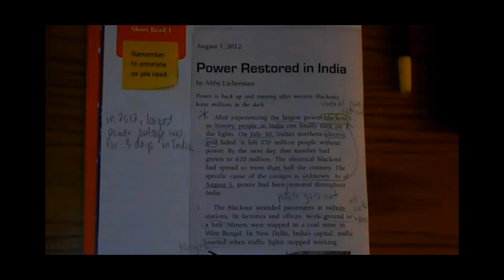Again, you can be imagining 3 whole days with no lights, no TV, no video games. You don't want to open your refrigerator because then you let the cold out and all your food will spoil. And after 3 days, probably your food is spoiling whether you open your refrigerator or not.